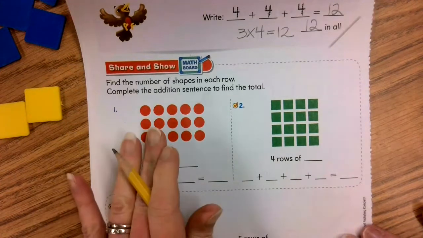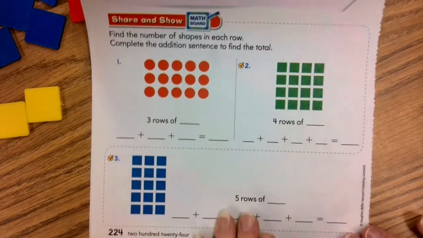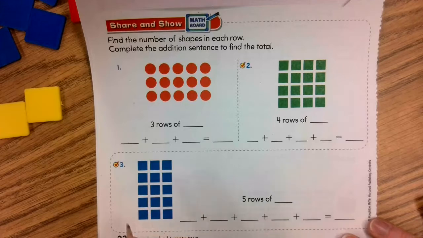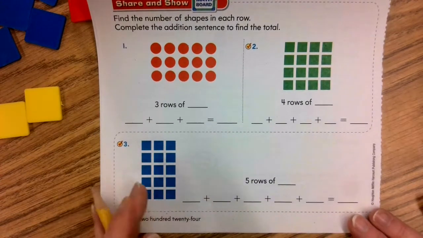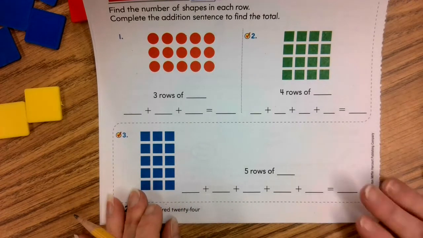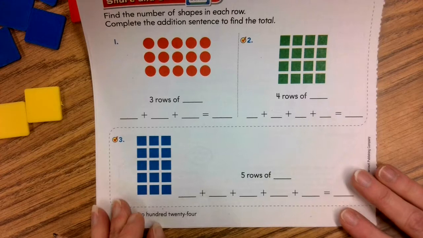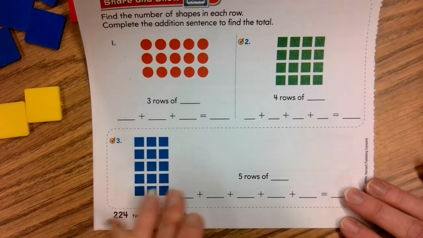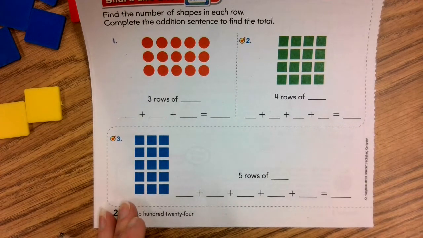I want you to work on 1 and 2 and 3, and I want you to make sure that you circle your rows because those are your groups. And I also want you to write the multiplication number sentence that goes with these. So hit pause and do that, and then we'll go over these together.